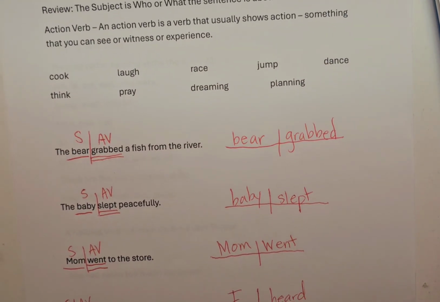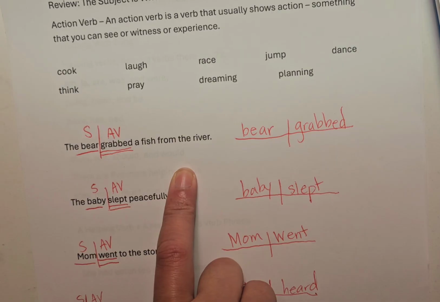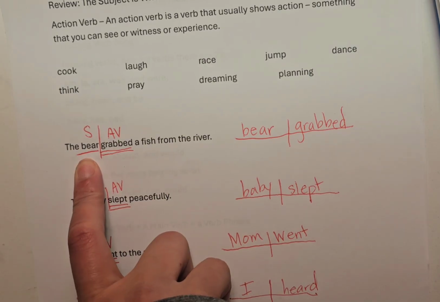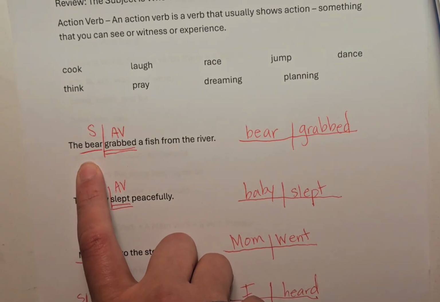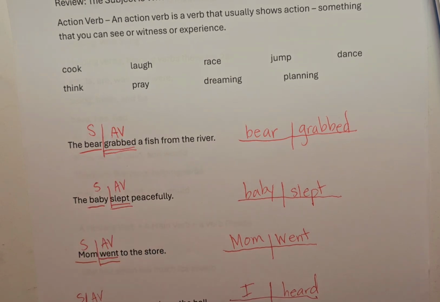So a few of the examples we went over were, the bear grabbed a fish from the river. Who or what was the sentence about? It was about the bear, so we underlined it once, and we put an S above it for the subject. And what did the bear do? The bear grabbed. Grabbed would be our action verb. We underlined it twice and we put an AV over it.